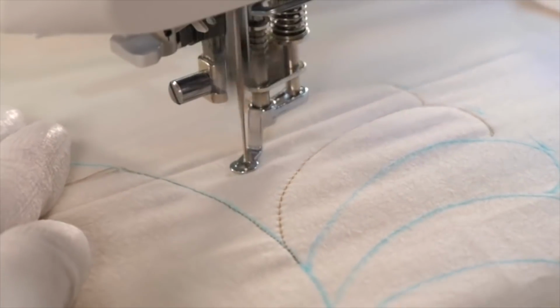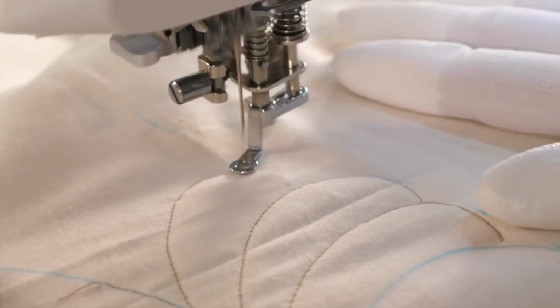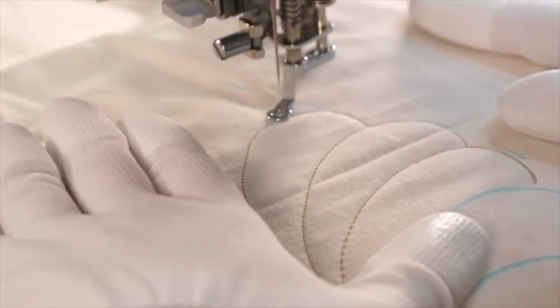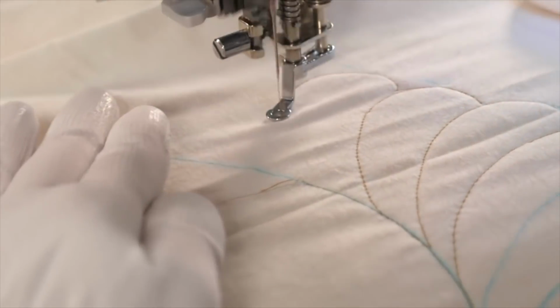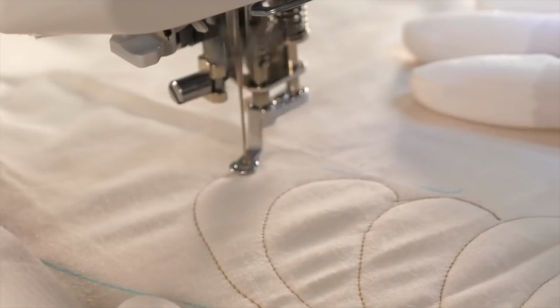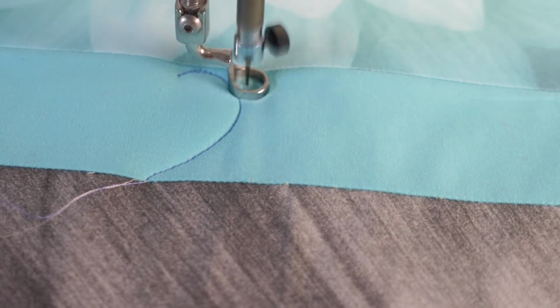So I'm quilting these petals in groups of 2 along the spine. Now the main difference between this feather and the one we're going to quilt on our quilt is that I'm using the edge of the border as the spine of my feather. Starting from one side of my border, I'm going to quilt that line that goes out and back.